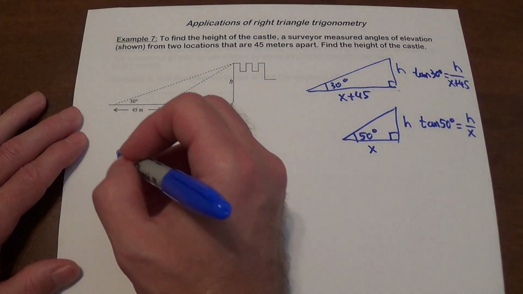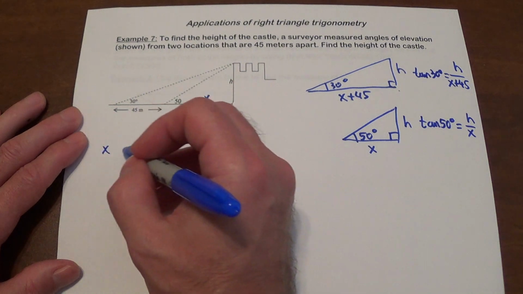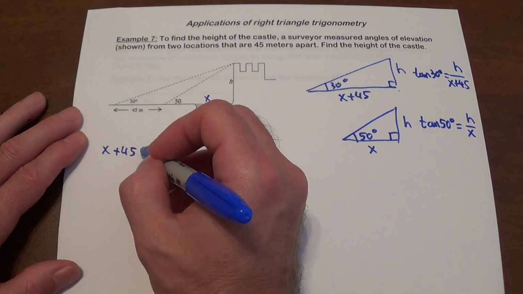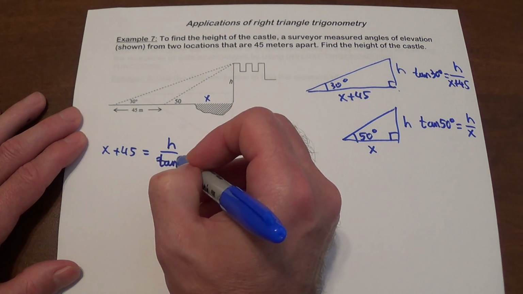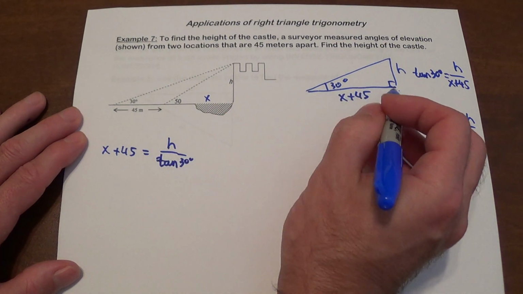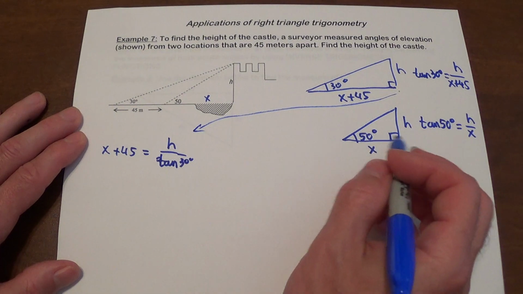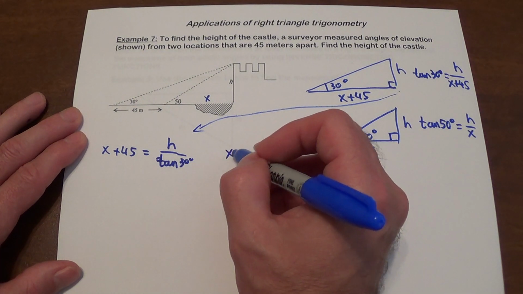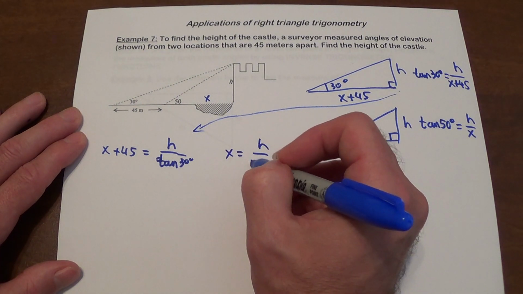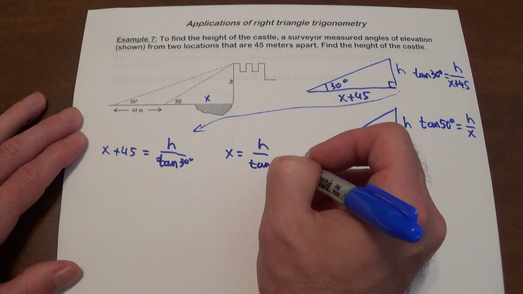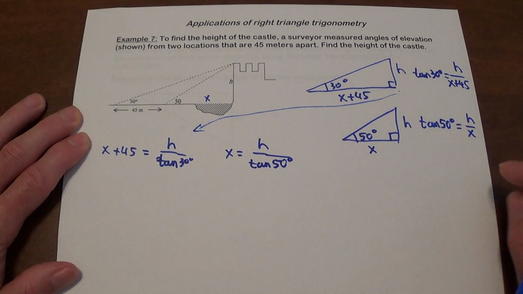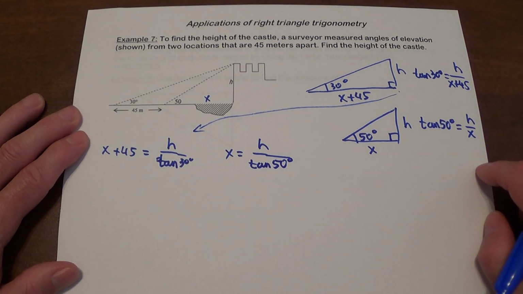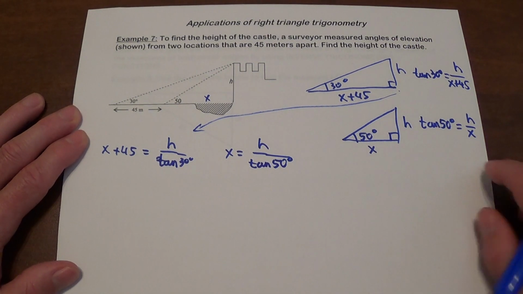So what I can write then is that from the first expression, x plus 45 is going to equal h over tangent 30 degrees. So that's from this expression. From this expression, I can write that x equals h over tangent 50. There's a bit of algebraic work involved here, so you do need to have some solid understanding of how to do that to solve this problem. It is not a hard problem, but it is a little challenging.